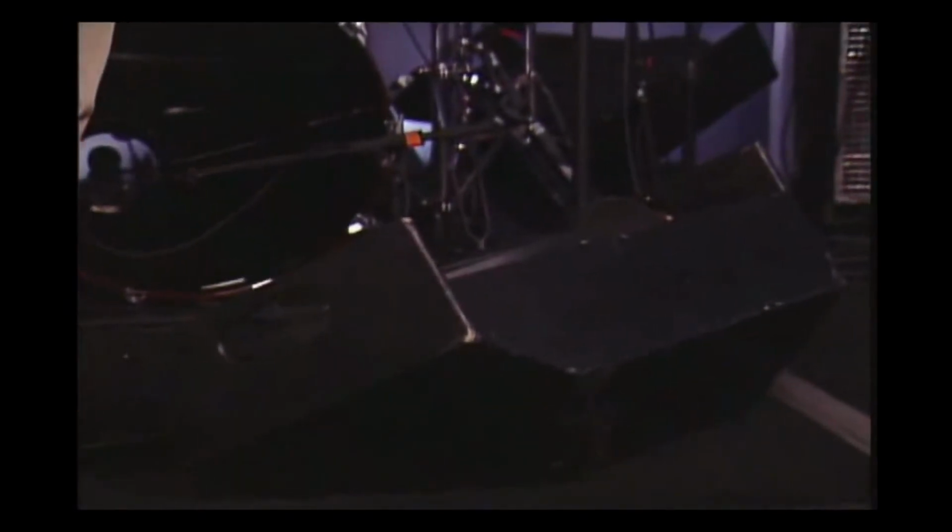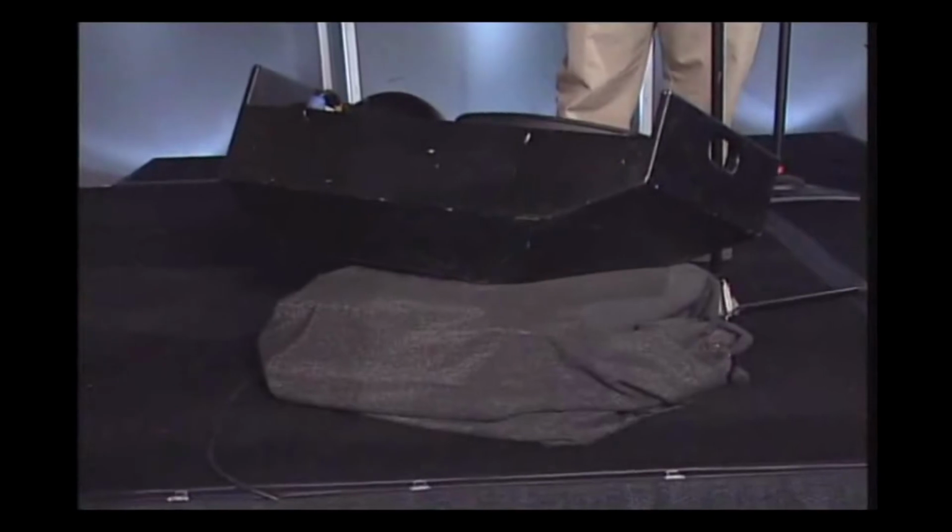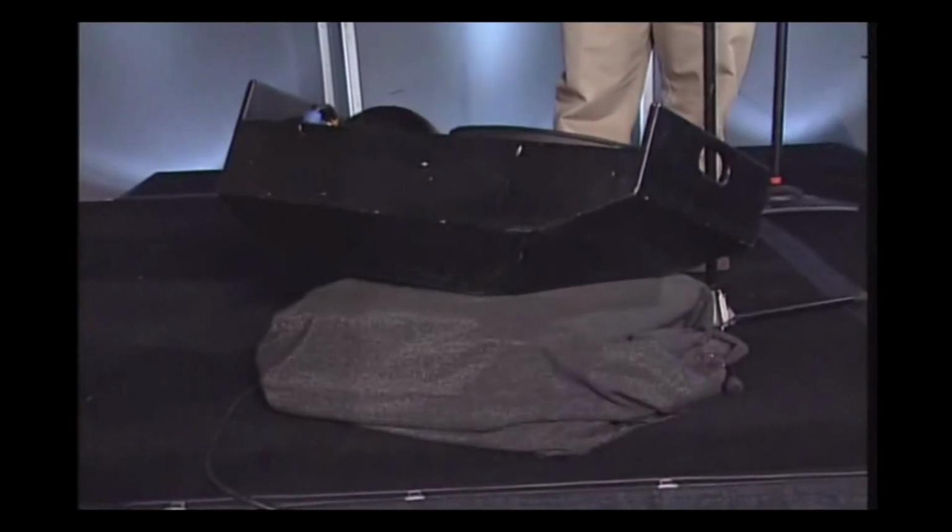Anything else? If you have the luxury of 2 monitors per singer, you can set up a monitor angled at either side of the mic. Sometimes I actually sit the monitor up on something so I get it closer to the vocalist's ears.